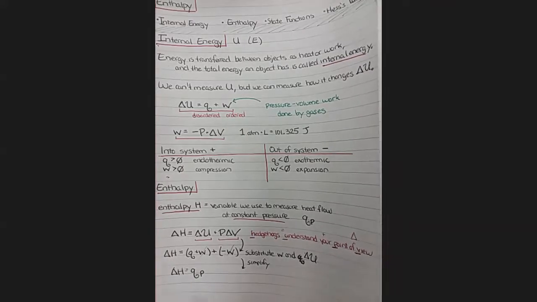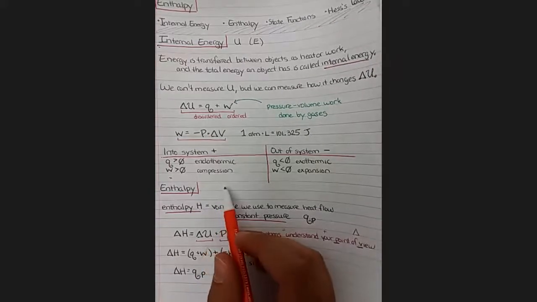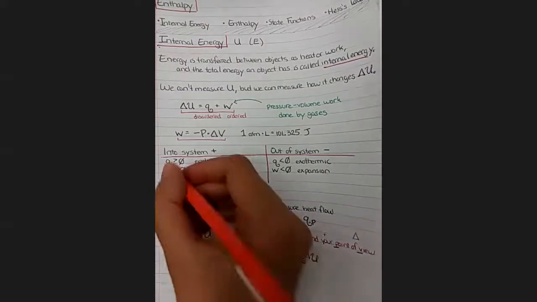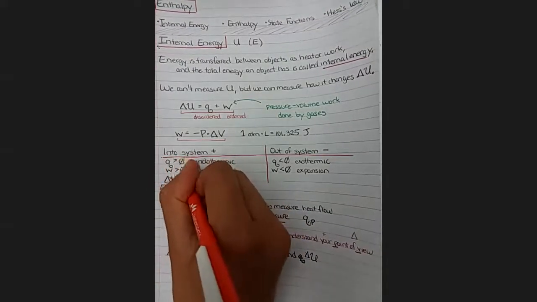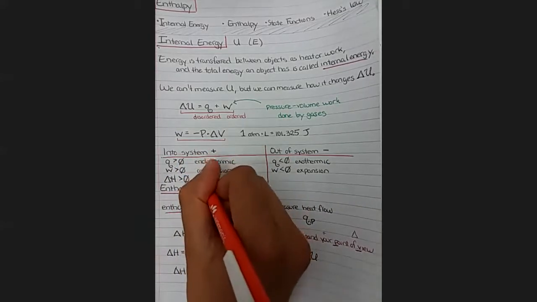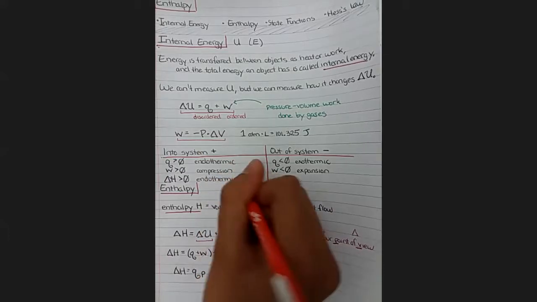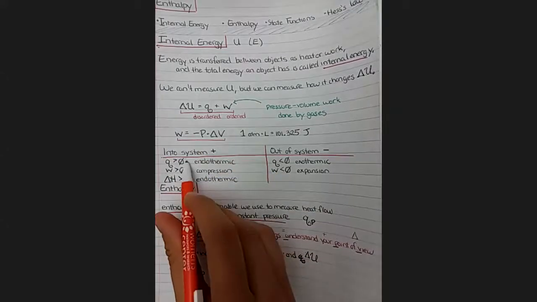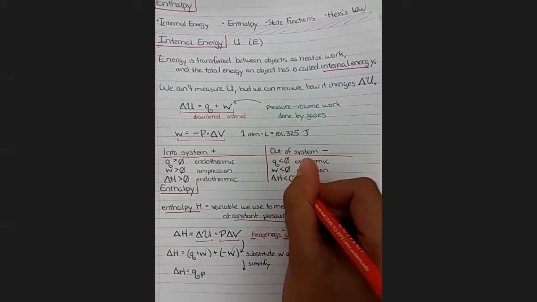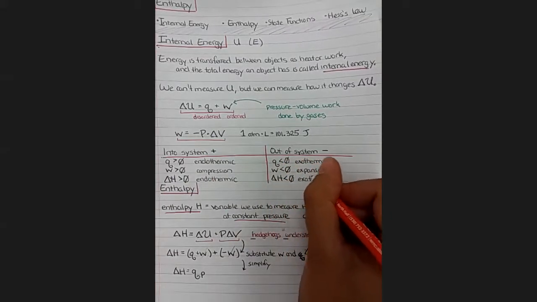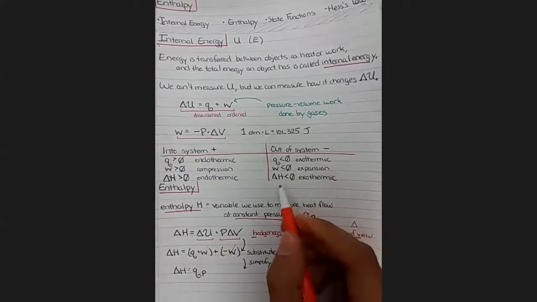Okay, and so now that we have delta H as one of the variables we're comfortable using, let's add it into our table of positive and negative interpretations. It's going to be the same as Q. So if this delta H is greater than 0, it's going to be an endothermic reaction. At constant pressure, there will be heat going into the system. And when delta H is less than 0, it's going to be an exothermic situation. At constant pressure, heat will be going out.